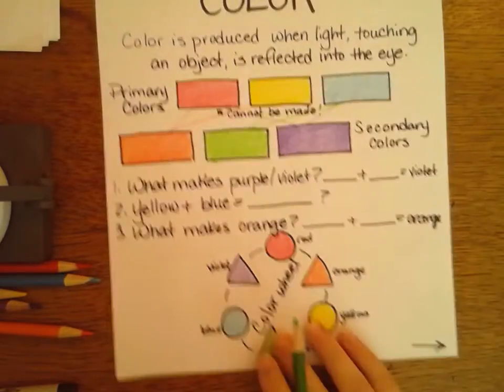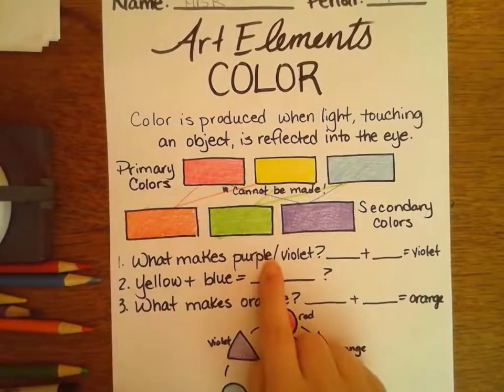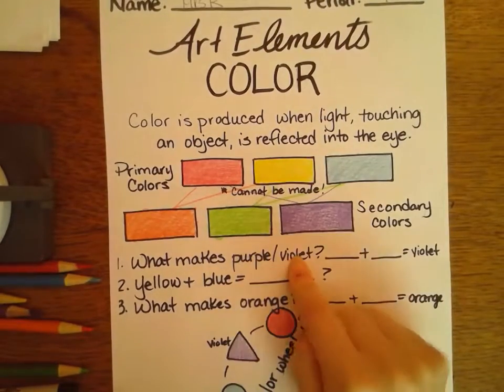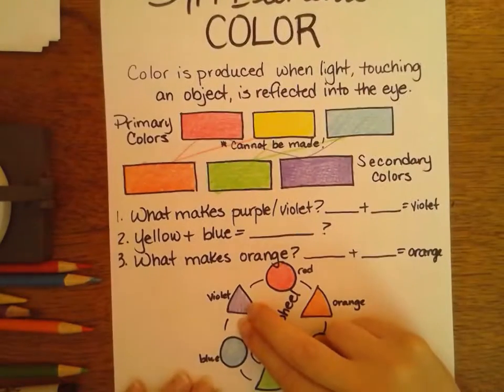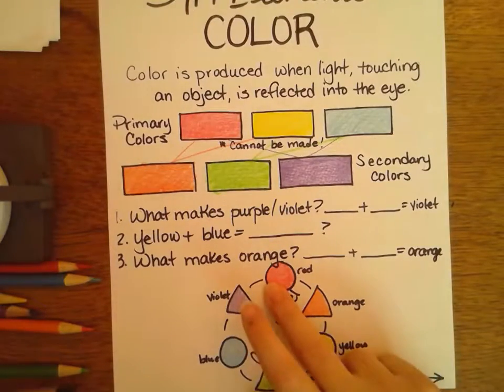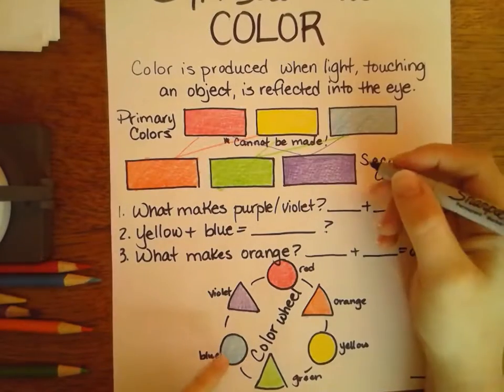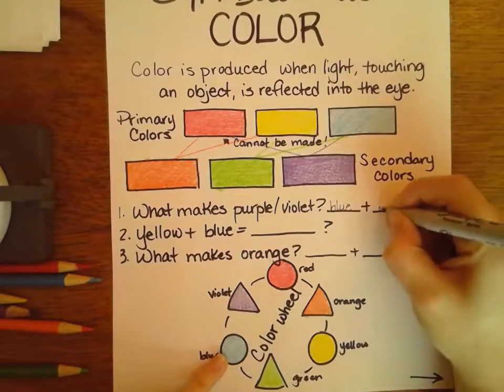Okay, so let's get to our questions so that we understand this. So what makes purple and violet? So we're actually going to go in reverse. So if I touch violet and I take 2 fingers and I spread them out, what 2 colors do I see? So I see blue and I see red. So I need to be able to have those written down in this space because I need blue and red to make violet.